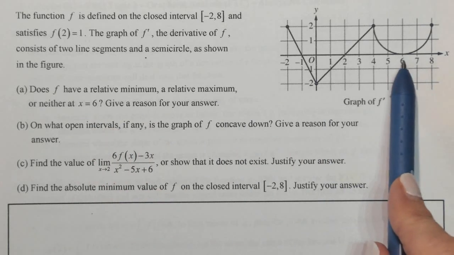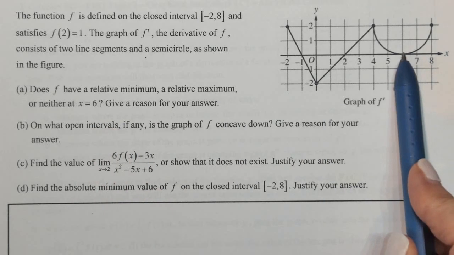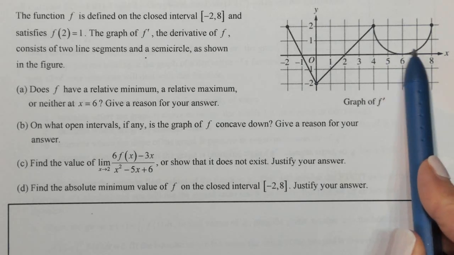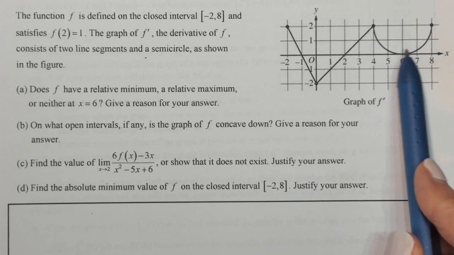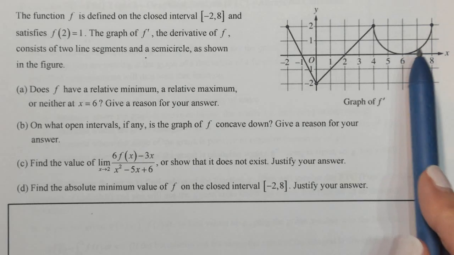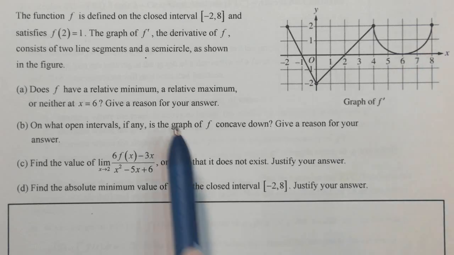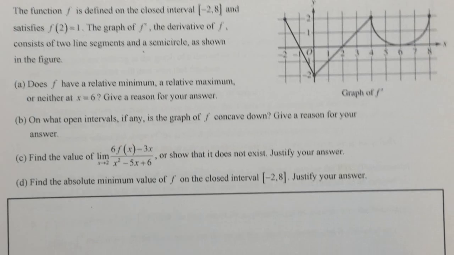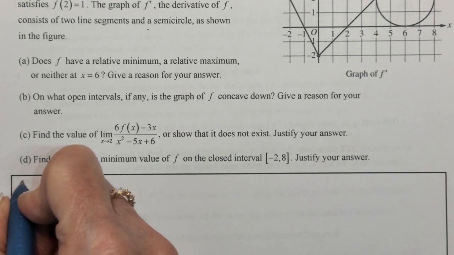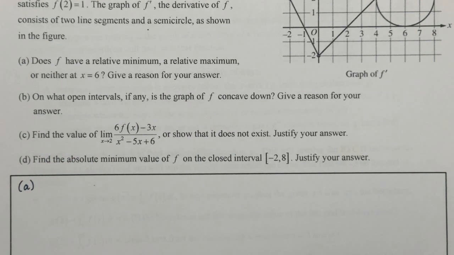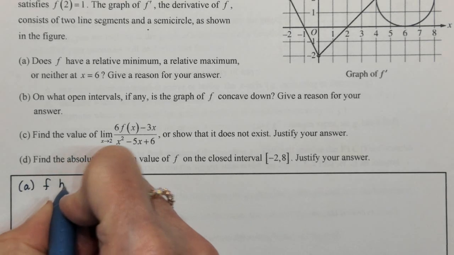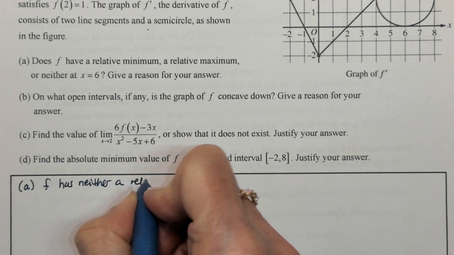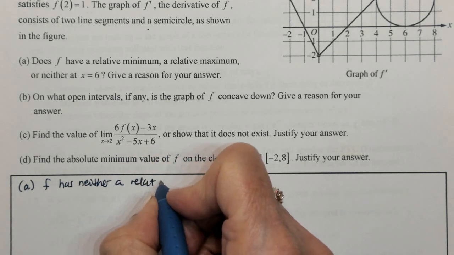Well, this is f prime. This is f prime. And f prime is positive on both sides of the 6. And if f prime is positive, f is still increasing, right? So f does not have either a min or a max there. So part A, f has neither a relative maximum nor a relative minimum.